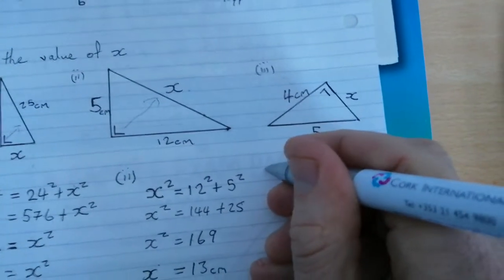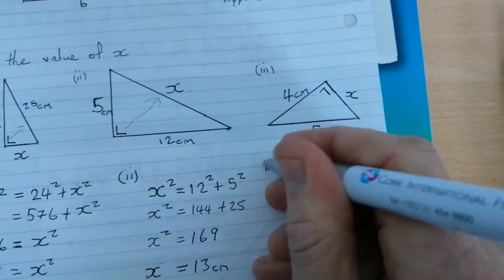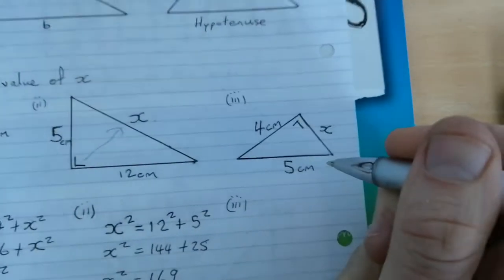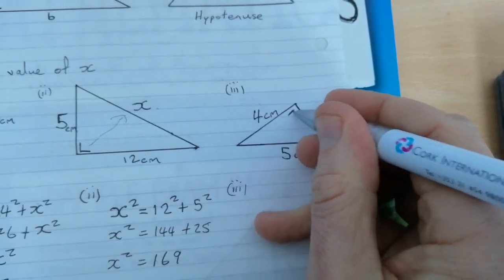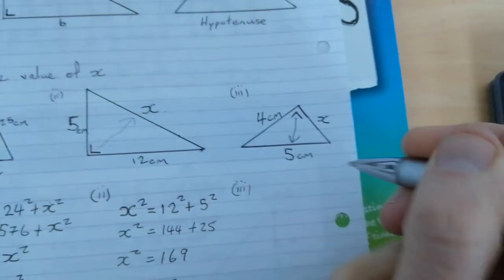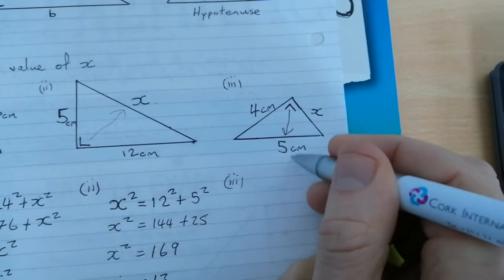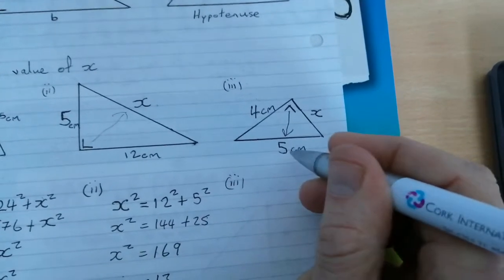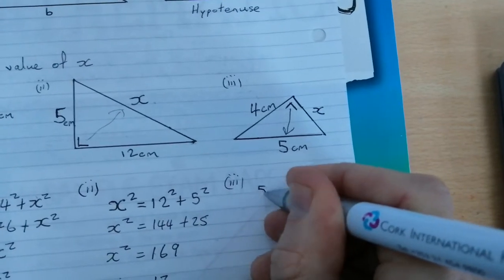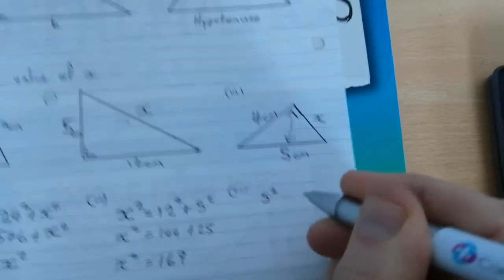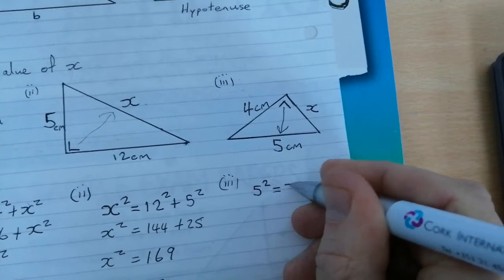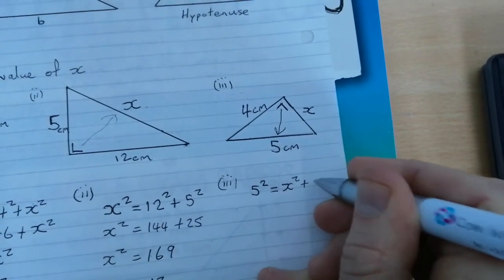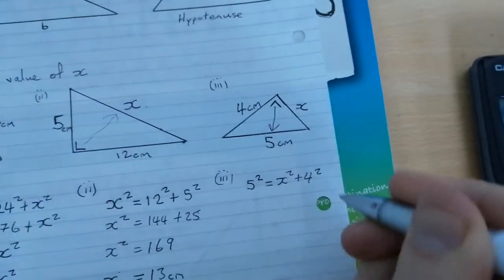So one more then. And again, the first thing we'll do is identify which one is the hypotenuse. This is the right angle here. Opposite the right angle is the hypotenuse. It's this one. The hypotenuse always goes on its own on one side of the equals. So 5 squared is equal to, the order doesn't matter, x squared plus 4 squared.